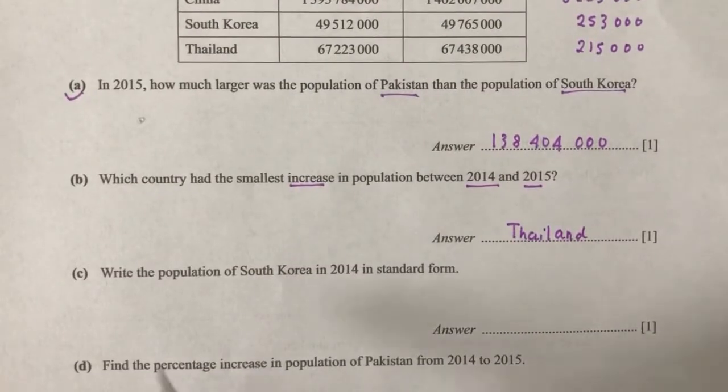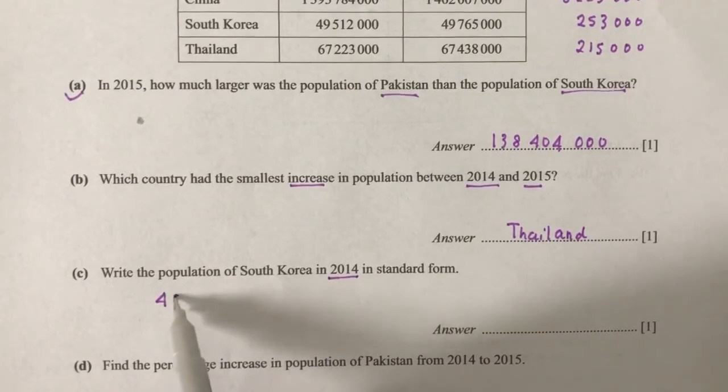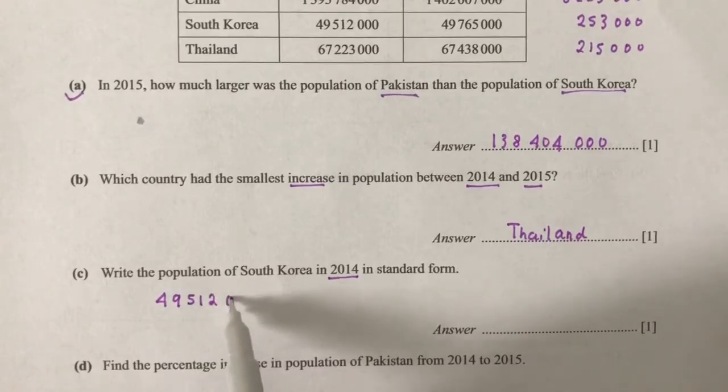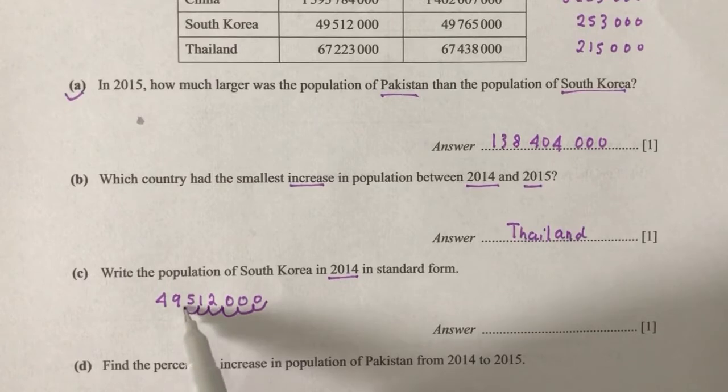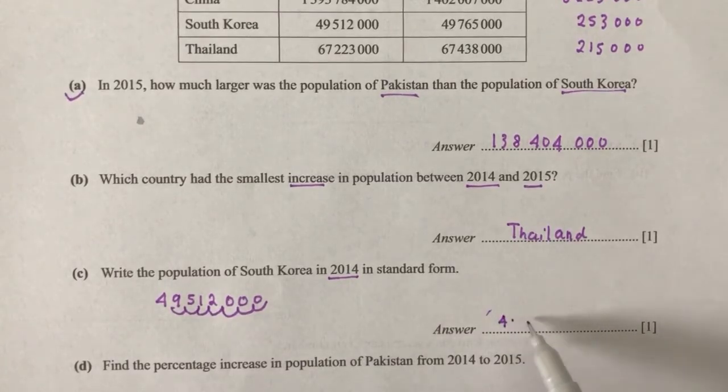Now for part C, write the population of South Korea in standard form in 2014. So it was 49,512,000. So we have to move 1, 2, 3, 4, 5, 6, 7. So it becomes 4.9512 times 10 to the power 7.